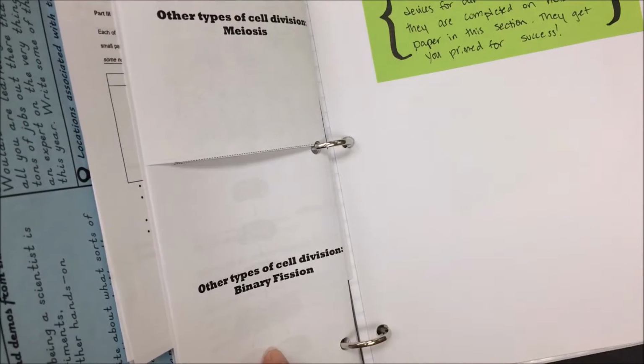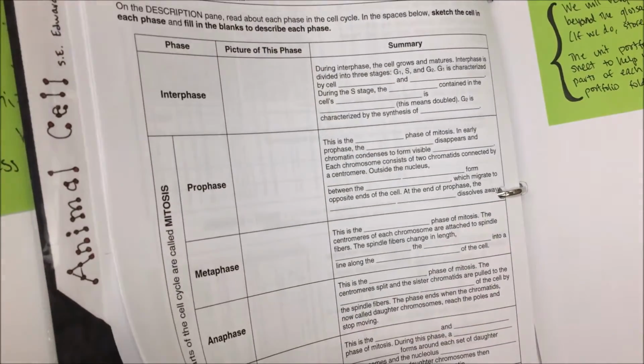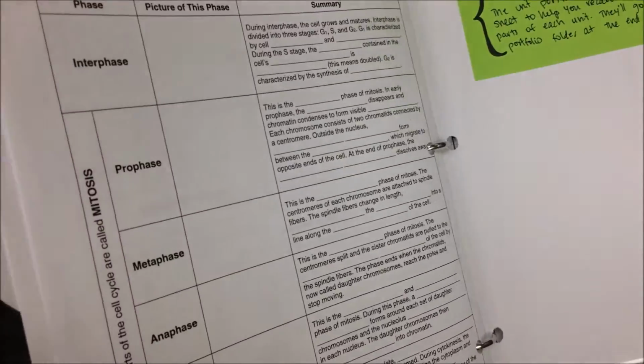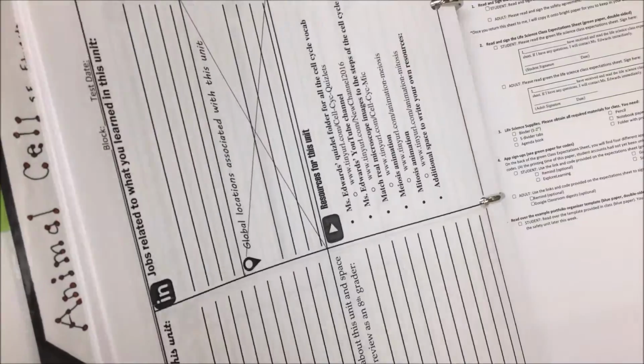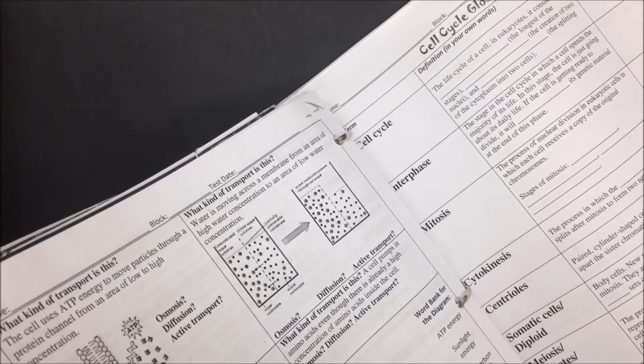which is the way that simpler organisms like prokaryotes reproduce asexually. In our labs and project section, we have this sheet, which is a modification from the Explore Learning gizmo. It is on the cell cycle. On the back, you drew the pictures of the phases and you filled in some blanks. And as always, you've got your portfolio and your glossary for this unit.